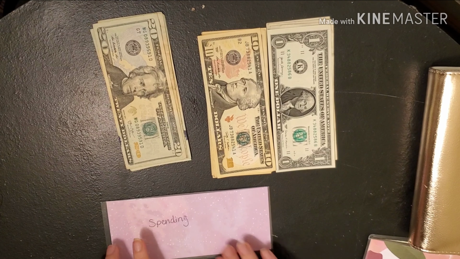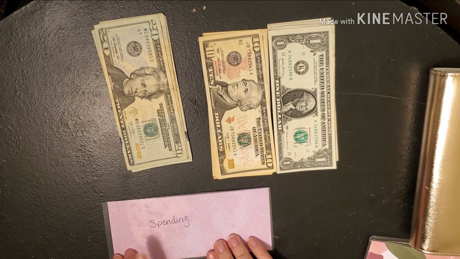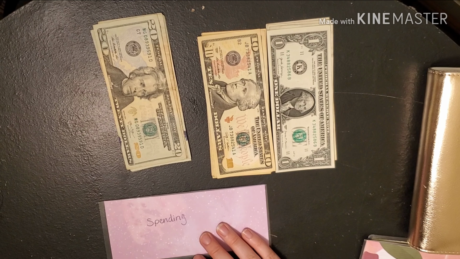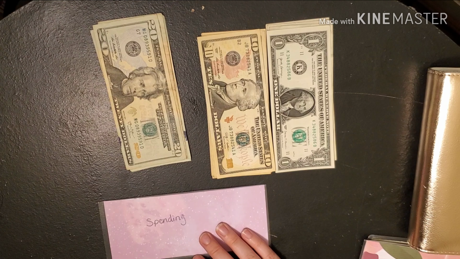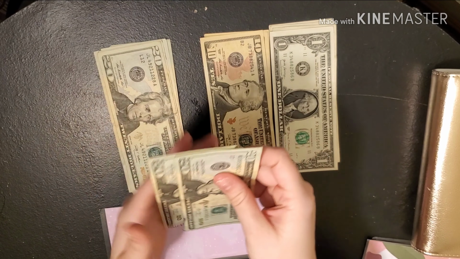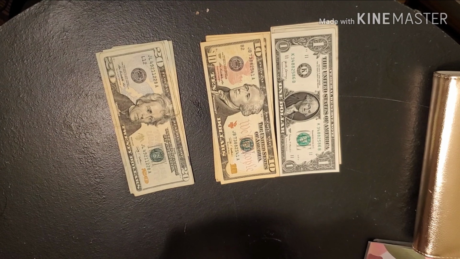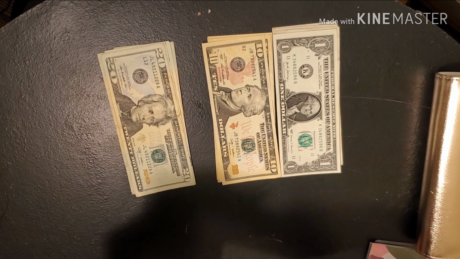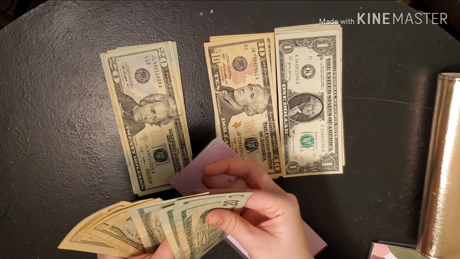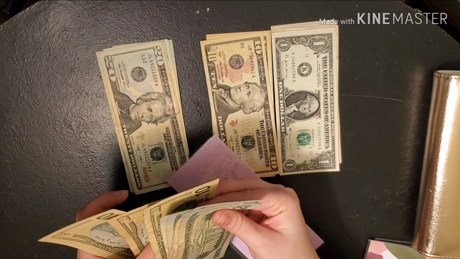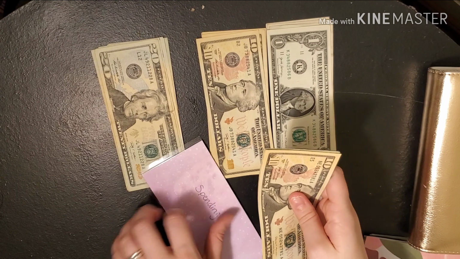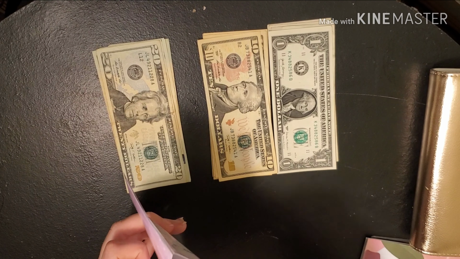Next up is spending for me and my husband for next month. Whatever we end up with, we're just gonna split in half, and he'll get half and I'll get half, and that's how we're gonna do spending. We're adding $40 into this, so 20 and 40. And we now have 20, 40, 60, 80, 1, 10, 20, and 30. So we have 130 in our spending category.